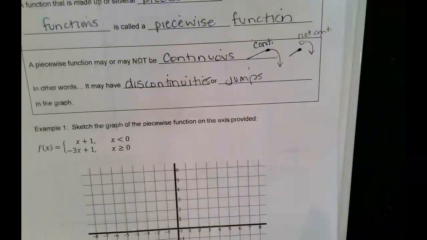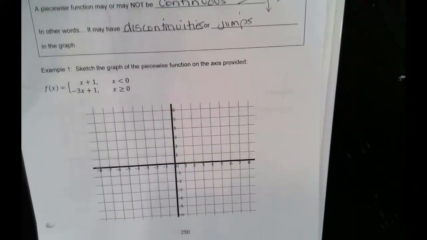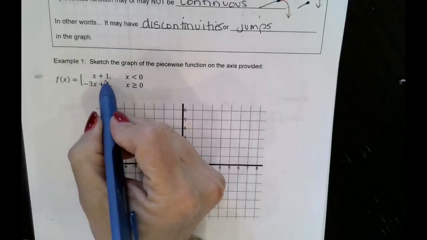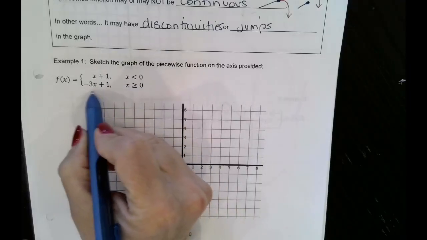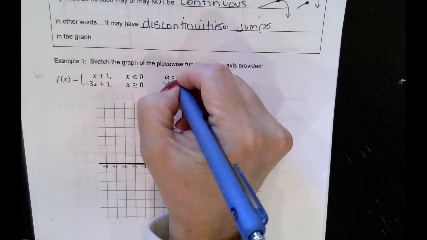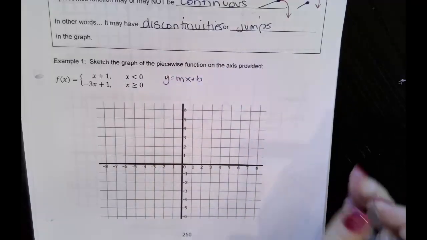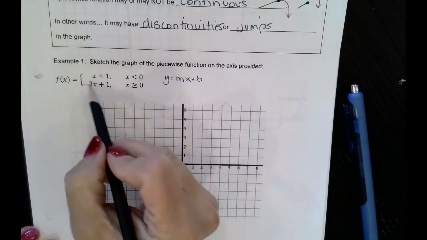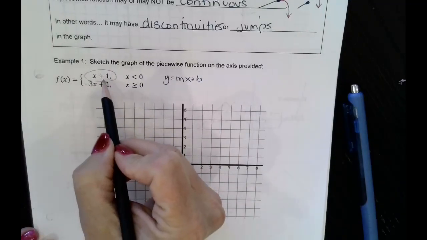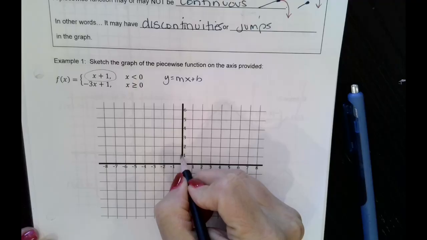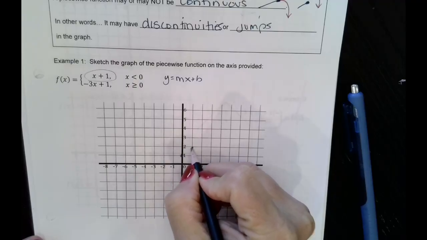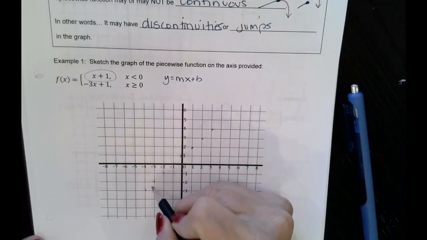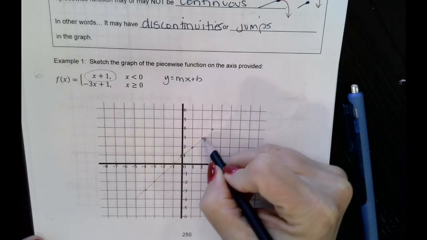So let's start with an easy one. This first one that we have here is a linear piecewise. I know that because this is the function of a line, and this is a function of a line. So remember, our line is y equals mx plus b. What we did back in chapter 2 is we said, okay, we're going to graph this line, and this is in y equals mx plus b. So my y-intercept is 1 and my slope is 1. So I'm going to go up 1 over 1 in both directions. I'm going to do this pretty light, and I'm just going to draw a line that looks like this.